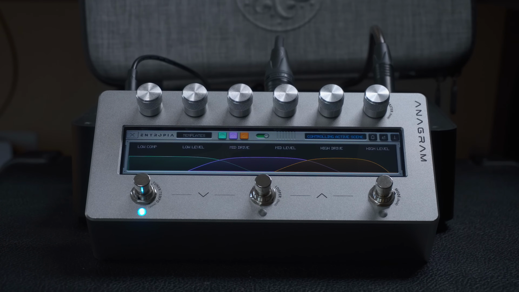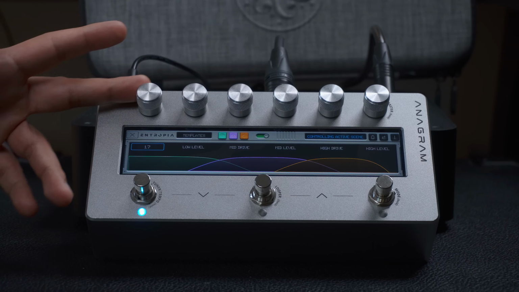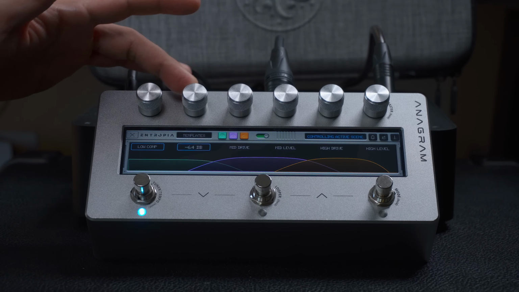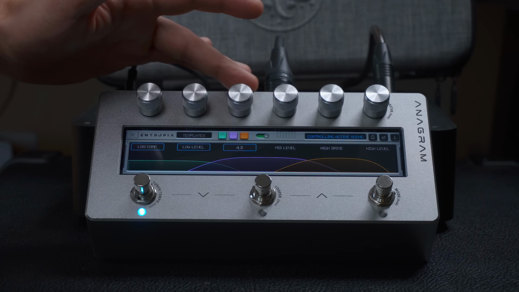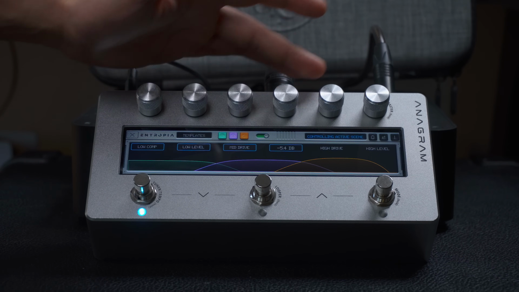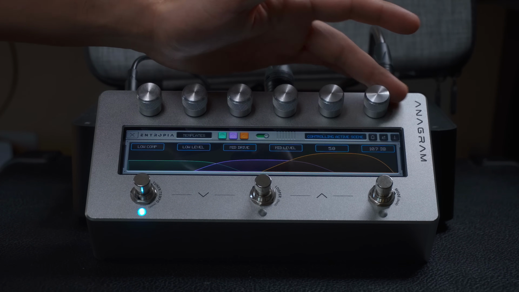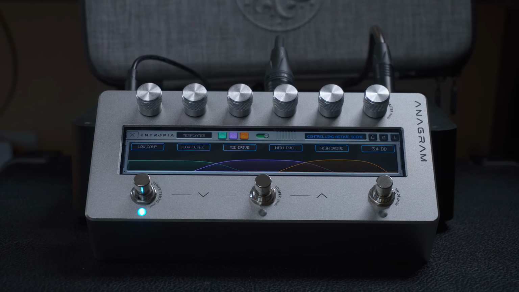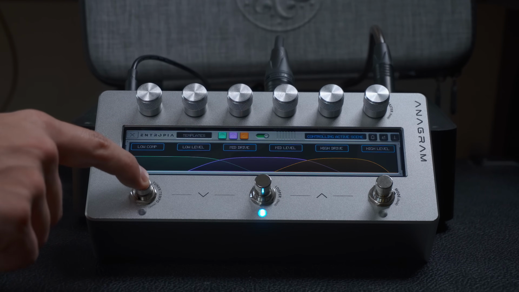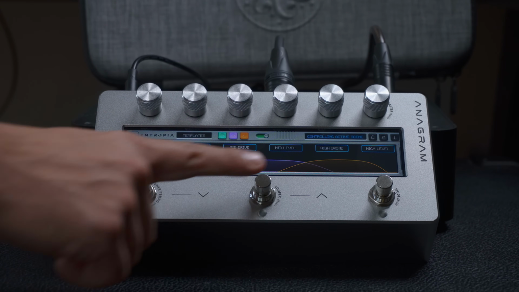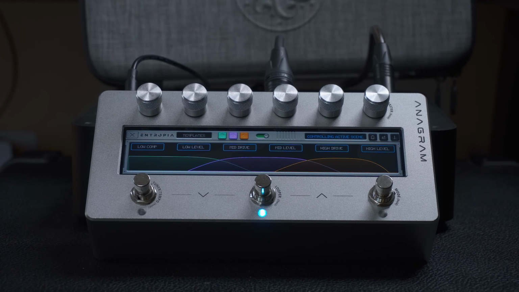When in scene mode, we can assign different parameters to our foot switches for scene A, B, and C. For example, here on the main view, we can control and assign the low compression, the low level, the mid drive, the mid level, the high drive, and the high level. If I go to a different foot switch, it's going to change depending on which scene I am using. To assign further controls, we have to go into the individual bands.